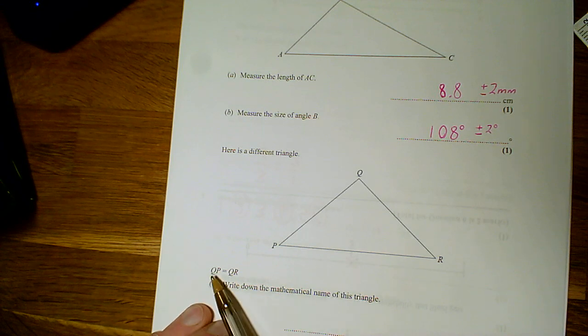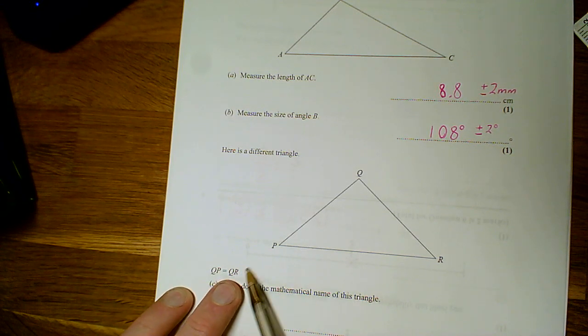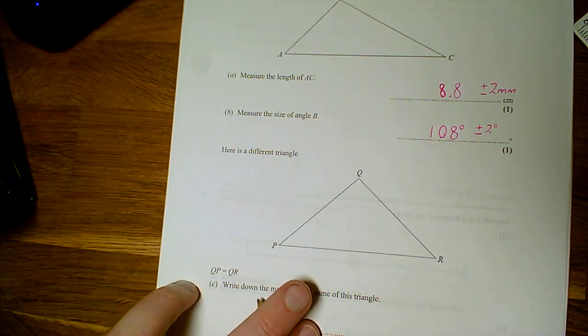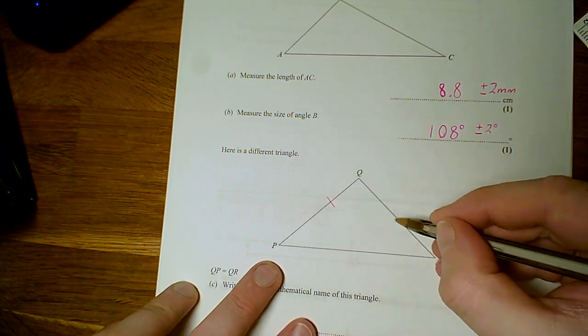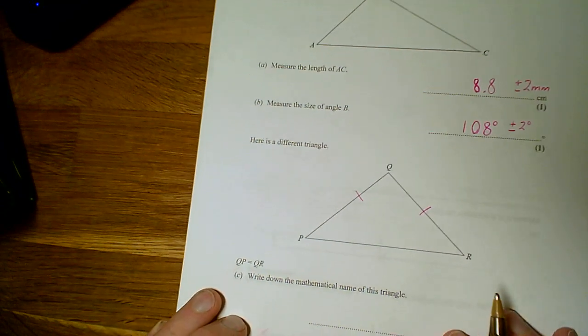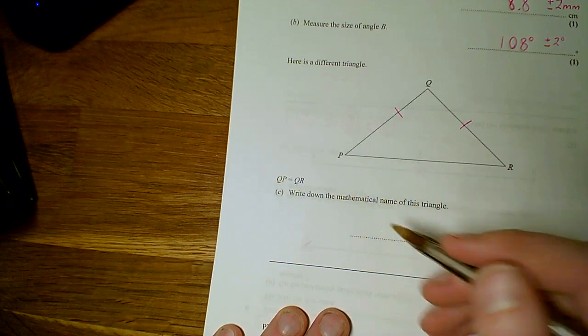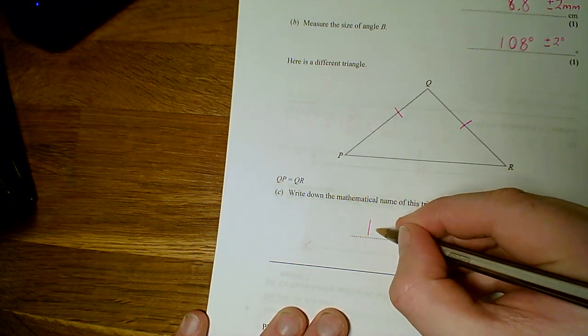Okay, a different triangle. QP equals QR. QP, that's that length, is the same as QR. Those two are the same length. It's got two that are the same. They're very generous with this spelling here, but it's isosceles triangle.